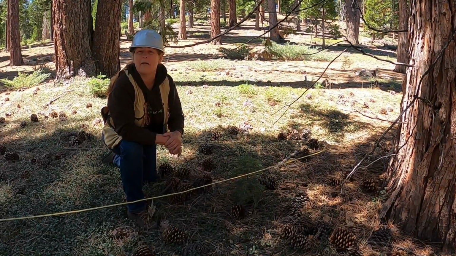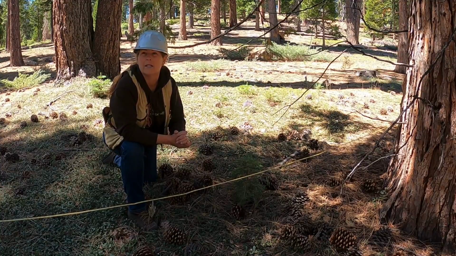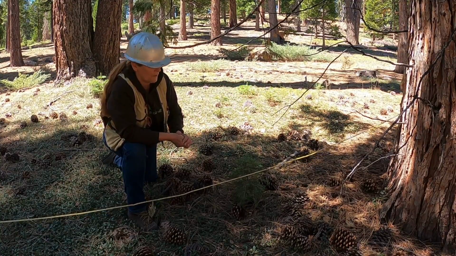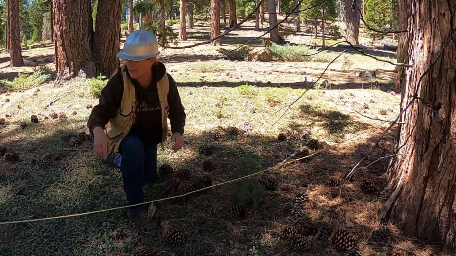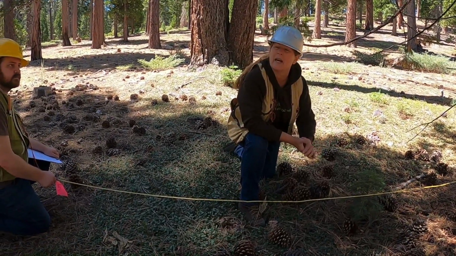Next is the seedling count. Now the plot is a smaller plot. It's a 100th acre plot. It is 11.8 feet in diameter. Miriam's got the tape, and so Chris is at plot center. He's going to record. The tape is going to swing in an arc, and we're going to count every seedling.